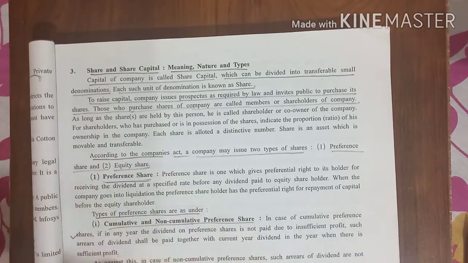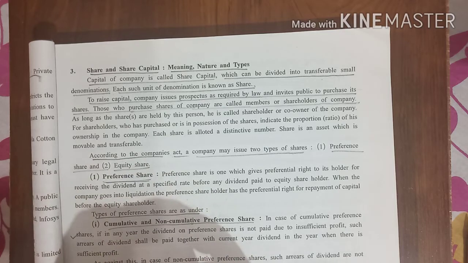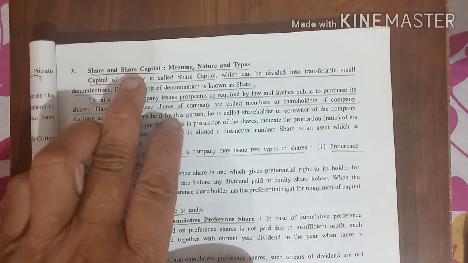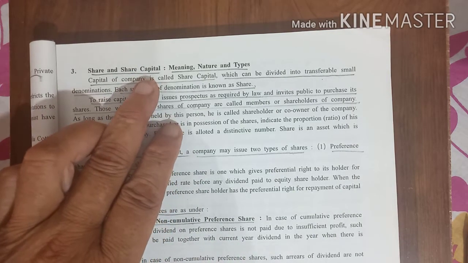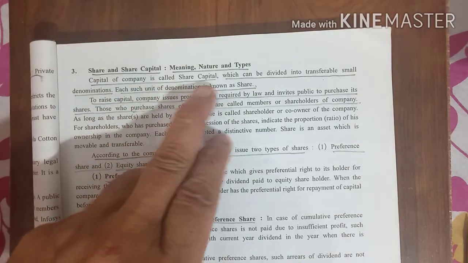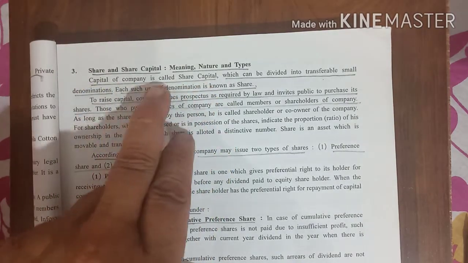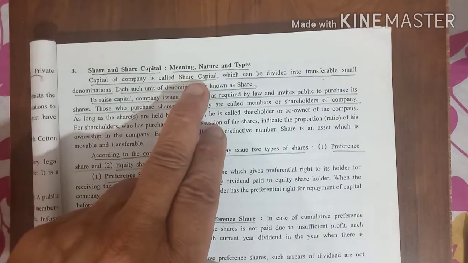So when the company issues shares to the public and the public buys them, the money the company gathers by issuing shares is called share capital. In plain capital, a few owners give the money, and in share capital a number of shareholders pay the money. Here it is given: the capital of the company is called share capital. The capital of a sole proprietorship is called capital.